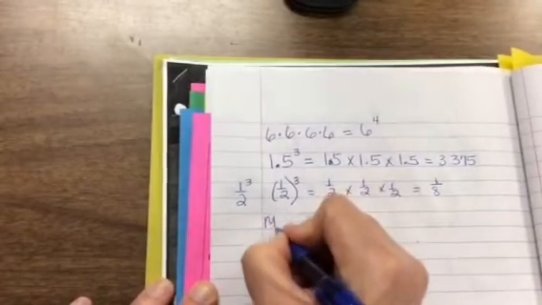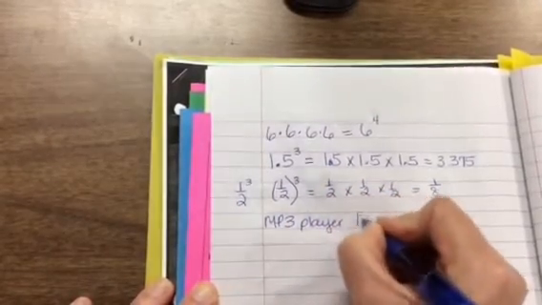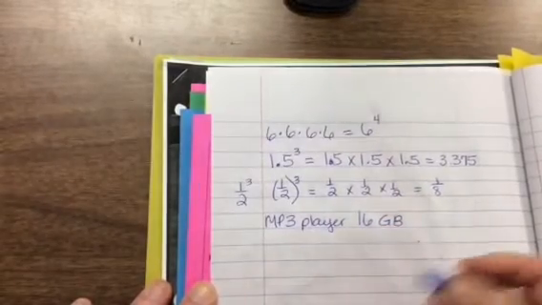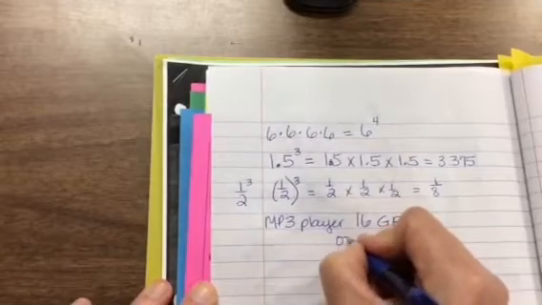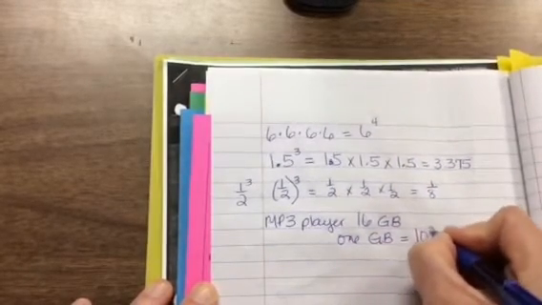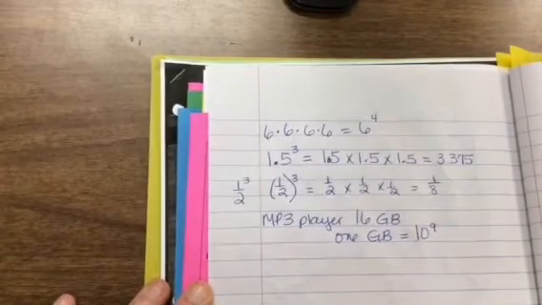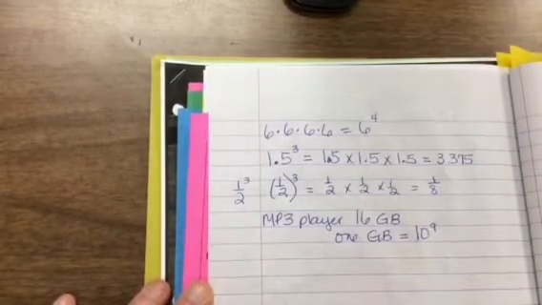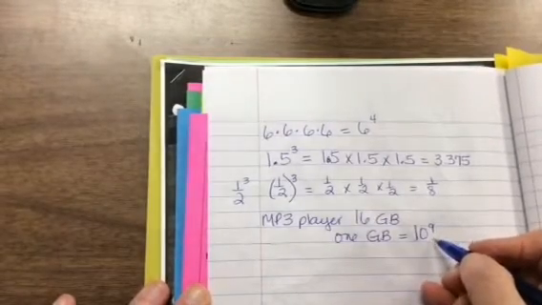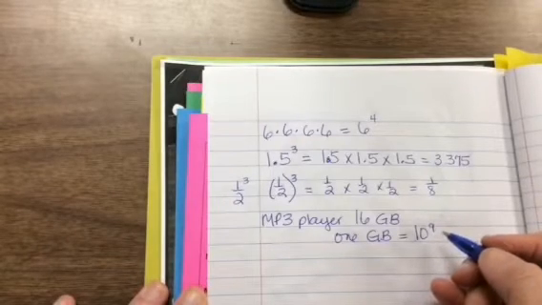Okay, if I have an MP3 player that has 16 gigabytes, you may have heard of the word gigabytes. Let me just explain to you. 1 gigabyte has 10 to the 9th power of space for bits of information. So let's write an equivalent expression for 10 to the 9th power using factors.